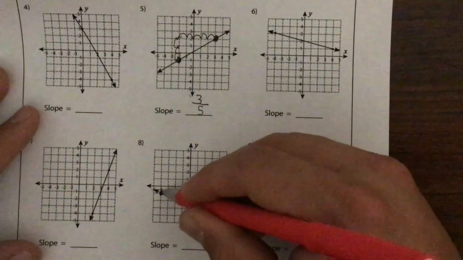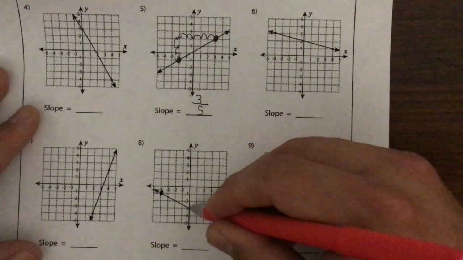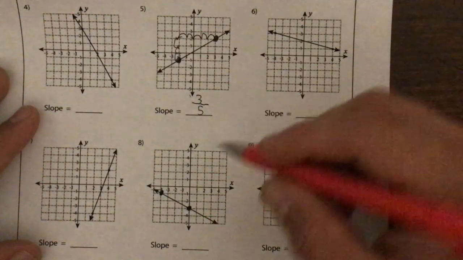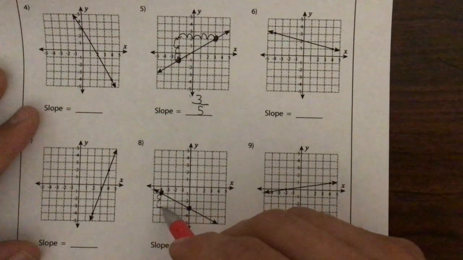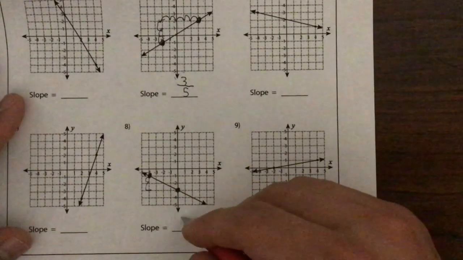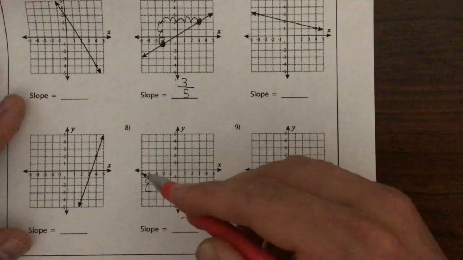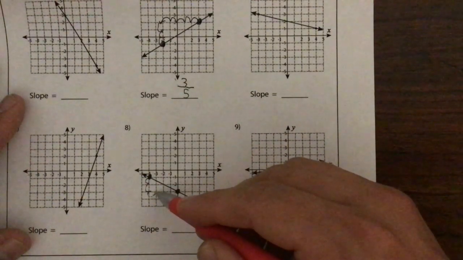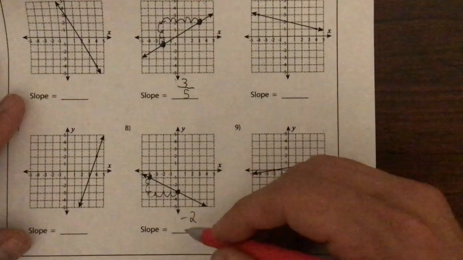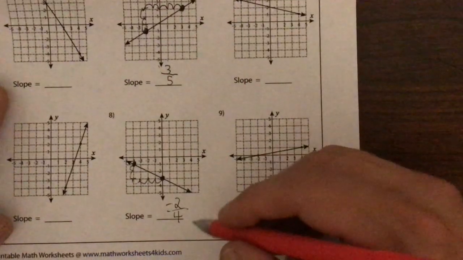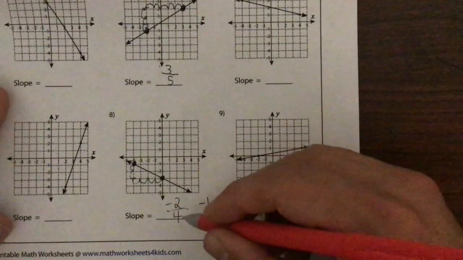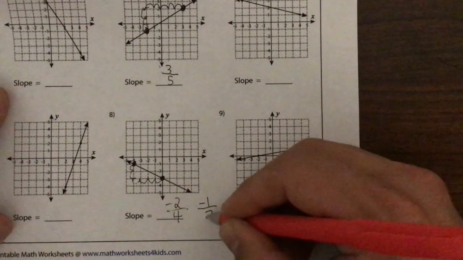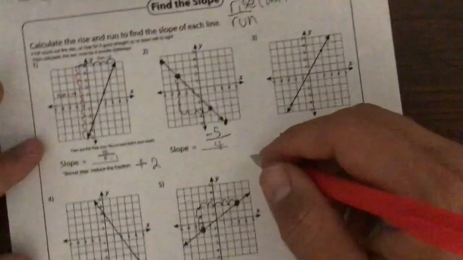All right, let's go to here. We have this nifty guy here, and it looks like this dot right there. Okay, now let's go down. 1, 2, and I'm on the line, okay? So -2 because I went down, negative slope. And then over 1, 2, 3, 4. -2/4. For my reducers out there, you can divide these both by 2. -2 divided by 2 is -1. 4 divided by 2 is 2. So -1/2.